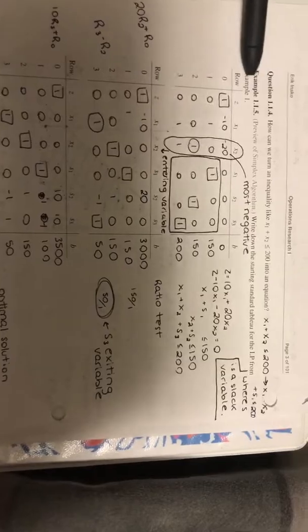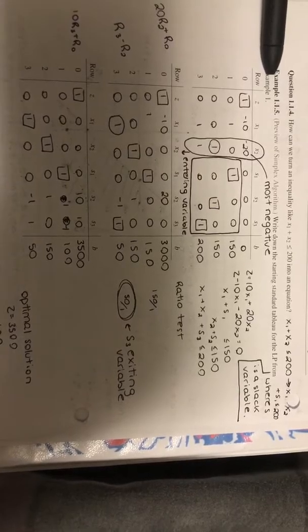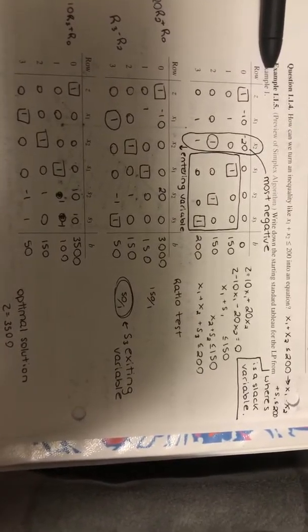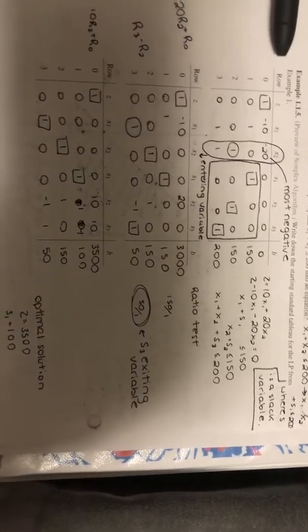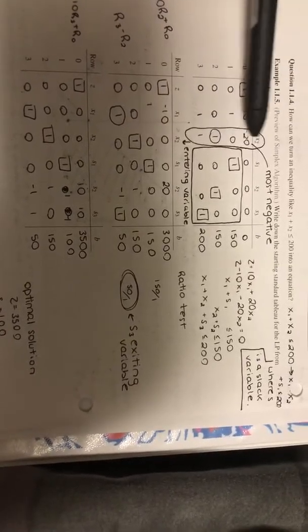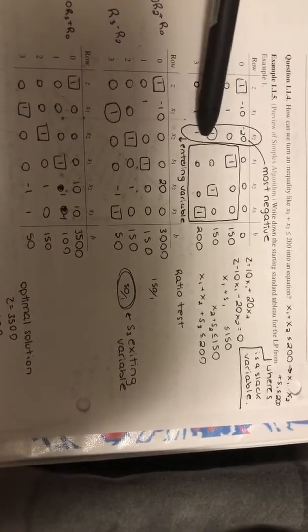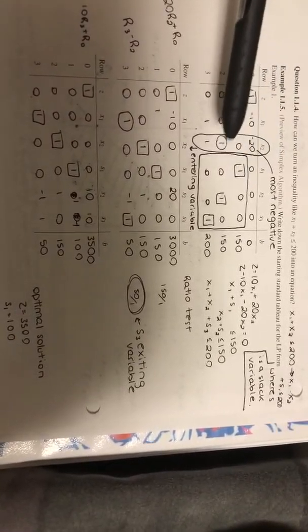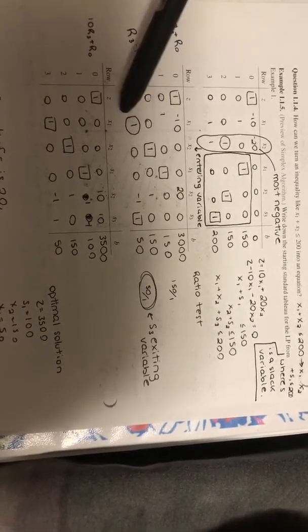Next we go to example 1.15, which is a preview of the simplex algorithm. We write down the starting standard tableau in linear programming form from example 1. So here we set up the tableau, and we find the most negative up top. So this is our entering value, and that's what we want to put here for the ratio test over yonder, which you also have to do up here to find which value you want to change. Move down to the second tableau. Same thing again, find the most negative here. Find the constraint you want to change here, and go down.